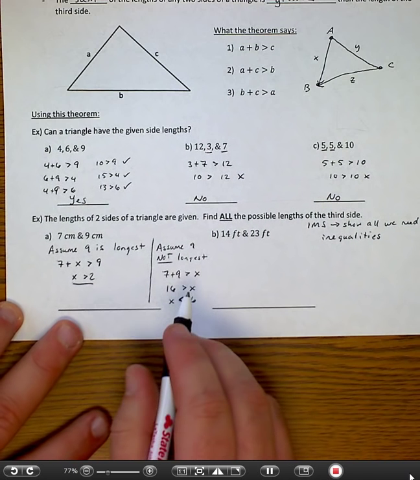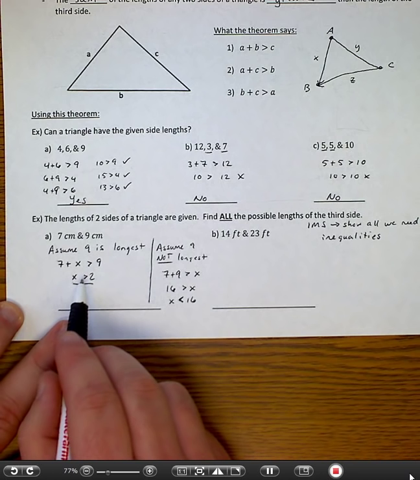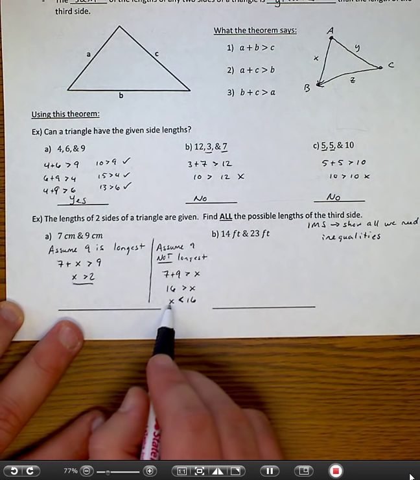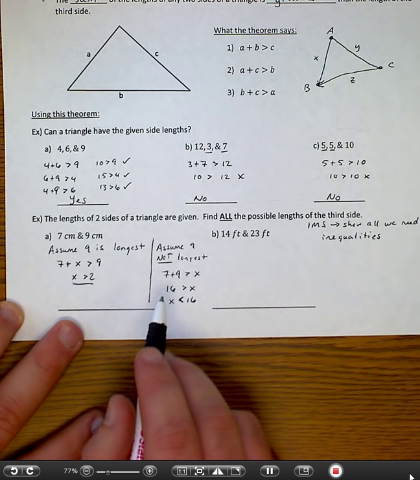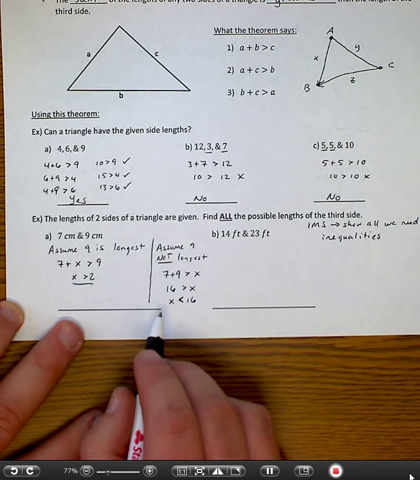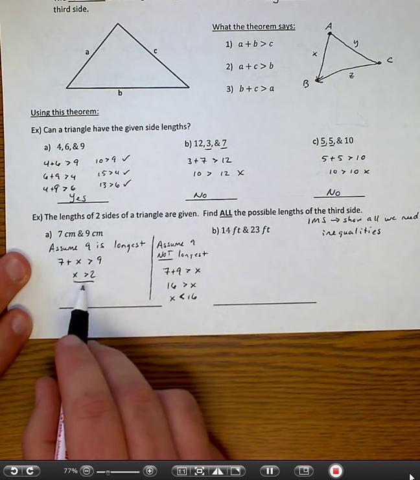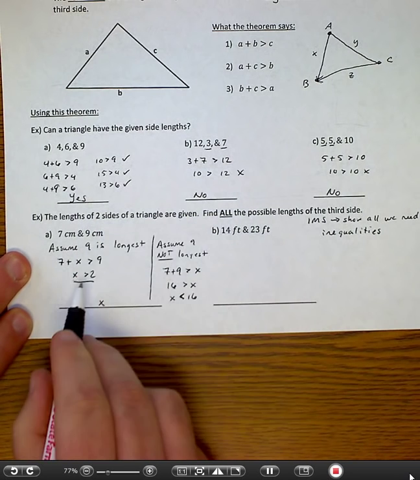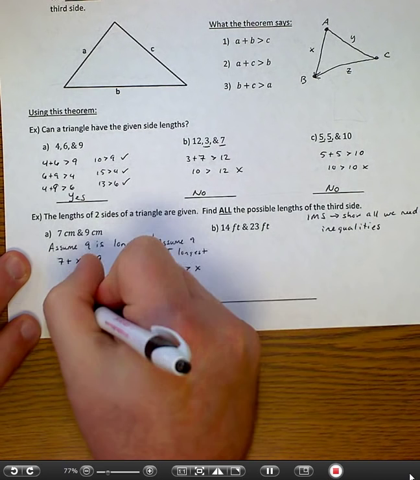So you might be thinking, that's not an infinite number of solutions, because that would be 3, 4, 5, 6, 7, 8, 9, 10, 11, 12, 13, 14, 15. And you'd be right if you were only talking whole numbers. But all the decimals and fractions in there also could be side lengths. So the way we write our answer is as a compound inequality with x in the middle. So x has to be between 2 and 16.